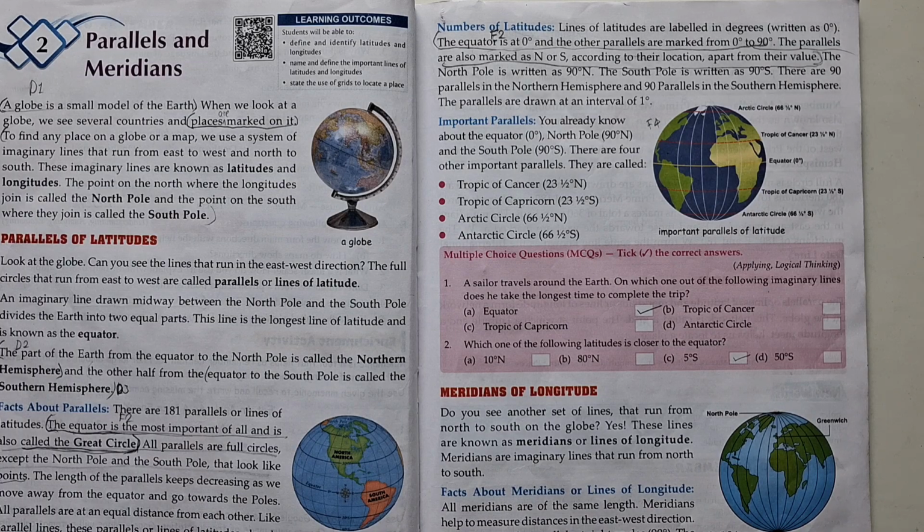Important parallels. Kids, you already know about the equator at 0 degrees, the North Pole at 90 degrees north and the South Pole at 90 degrees south. There are 4 other important parallels. They are called: first, the Tropic of Cancer, 23 and a half degrees north.